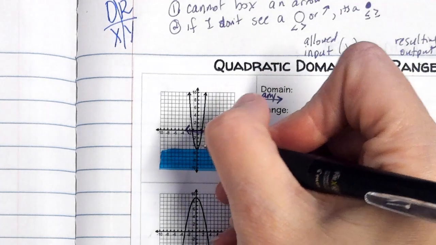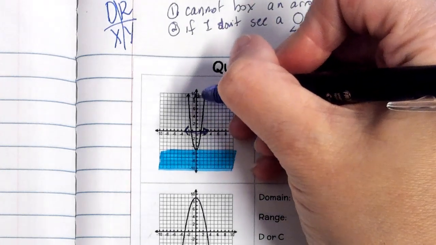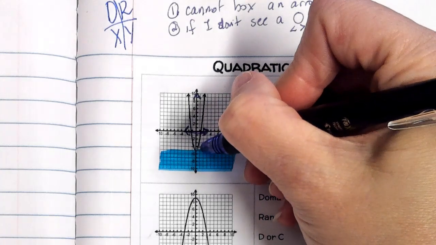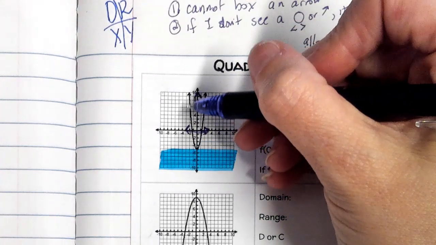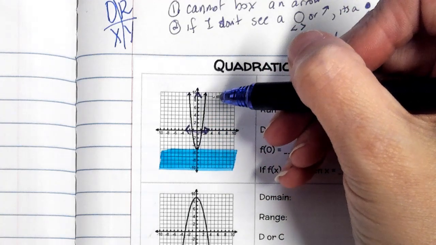All right. What about the range? Let's look at that. My range, so I do have an endpoint here. I've got an arrow up here. I definitely see that arrow up there. But down here, it doesn't go past this point. Because remember, I've got my vertex, my turning point. So it's going to go down, down, down to -5, and then it's going to turn right back around and go the other direction.